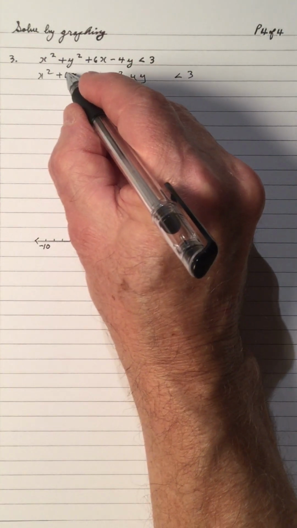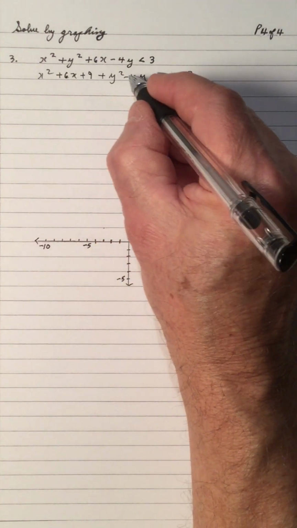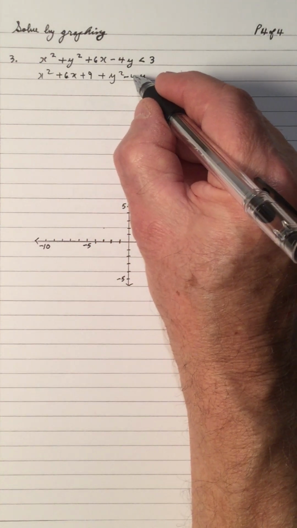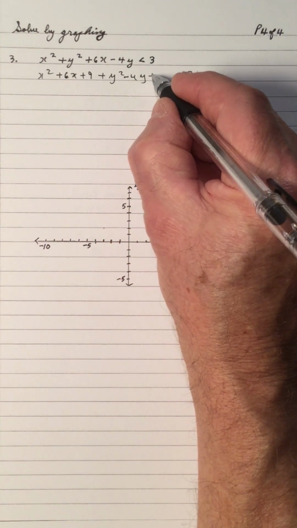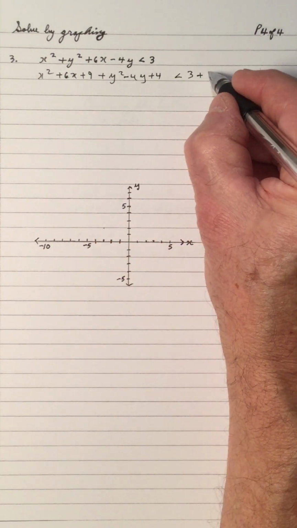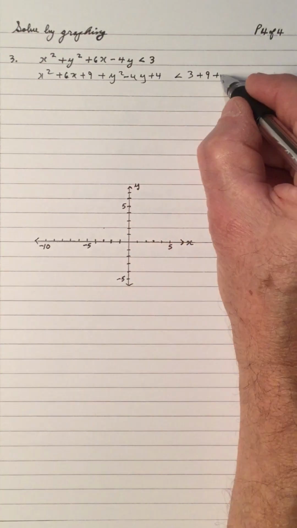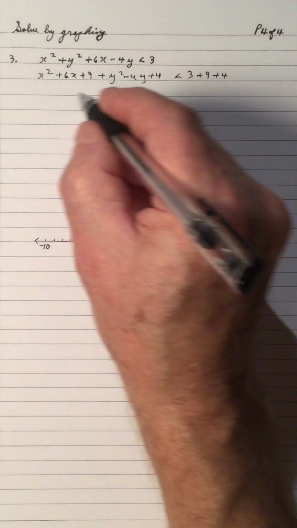So half of 6 is 3, and 3 squared is 9. That could make it a perfect square trinomial. Half of negative 4 is negative 2, and negative 2 squared is 4. So we put a 9 on this side to balance it, and we put 4 here to complete the square, so we'll put a 4 on the right side.